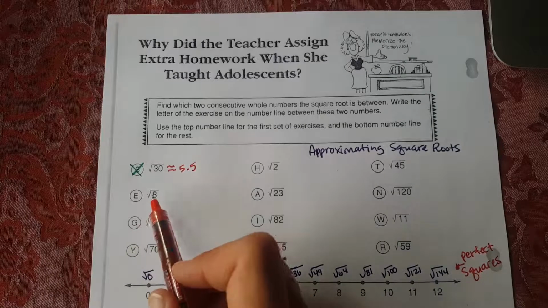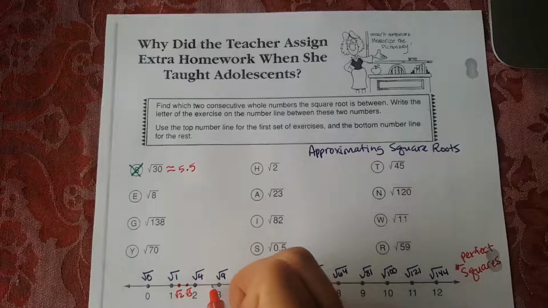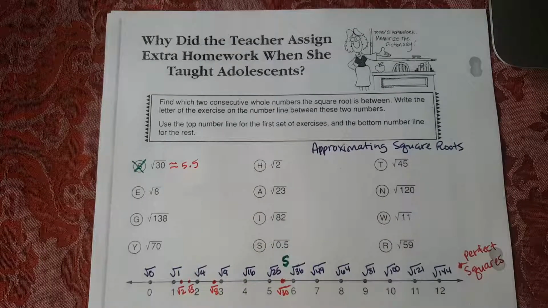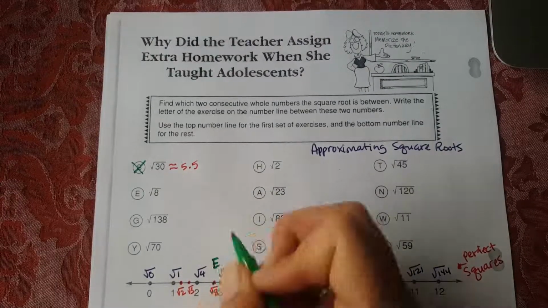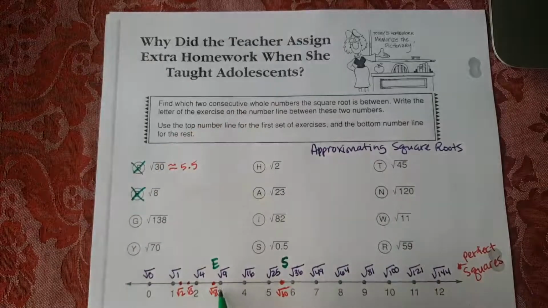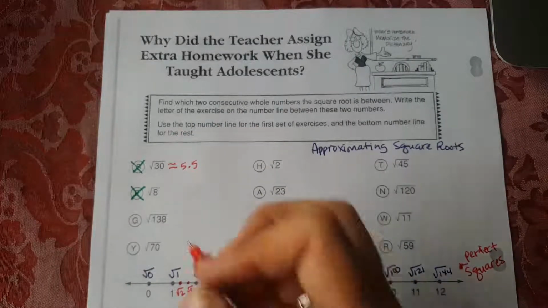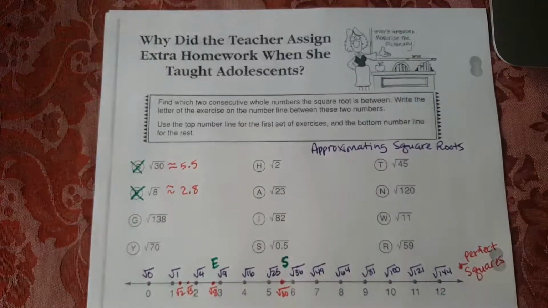So here for the square root of 8, I know that's going to be between 4 and 9, like I said. And it's going to be closer to 9, so let's say I put it there. Then I could say that this is E, and I would estimate that since it's almost 3. It's not quite 3, but it's almost at 3. I'd say maybe this is like 2.8, something like that.